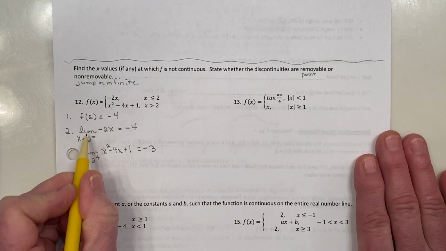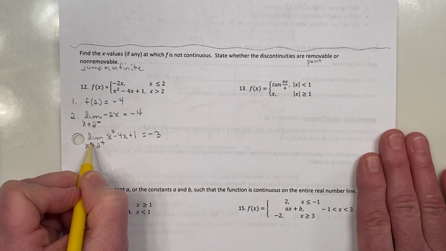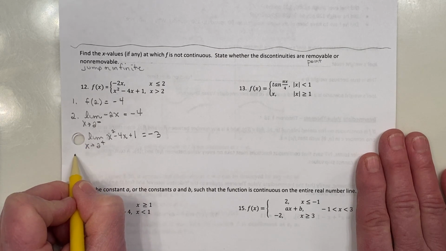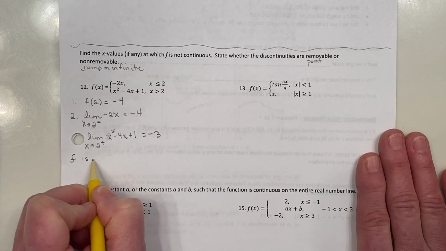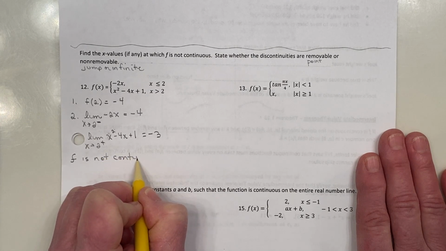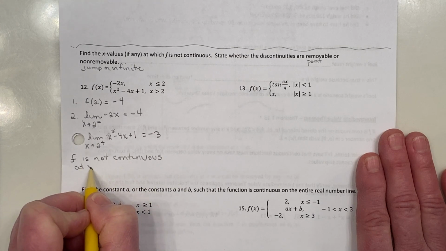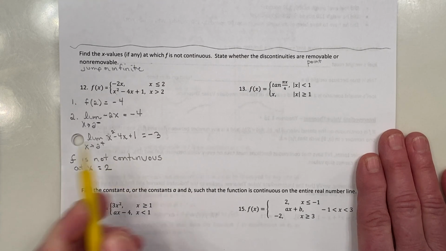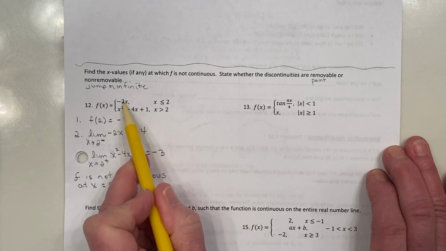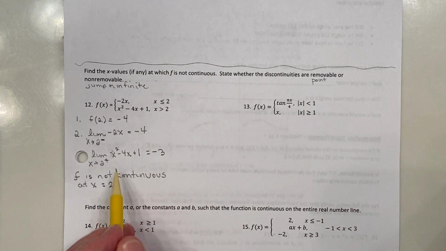So we can see the left limit and the right limit do not equal each other, so we can stop with the 3-part continuity test right here. And we can say, therefore, f is not continuous at x equals 2. So just quickly plugging 2 into both top and bottom, we can see that we don't get the same y values. So right away, that tells us the function is not continuous at x equals 2.